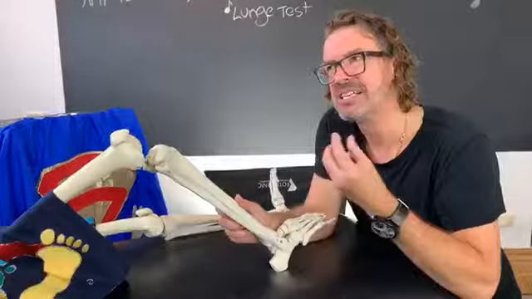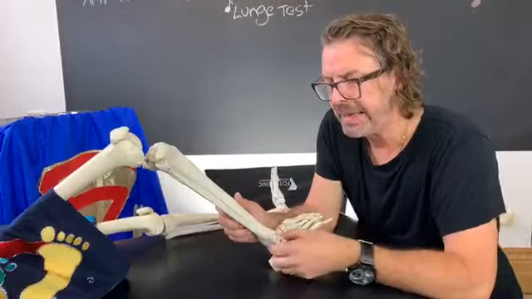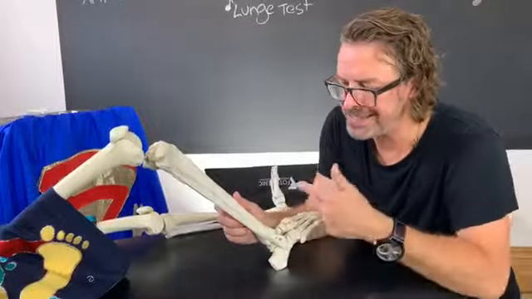Another quality is a soft, almost bouncy type of end range quality. This is not uncommon, particularly if there's edema.